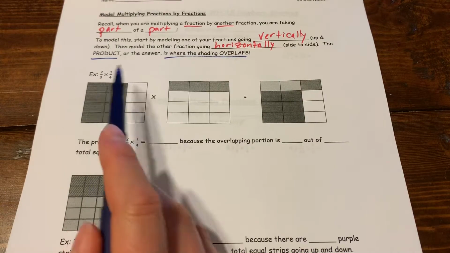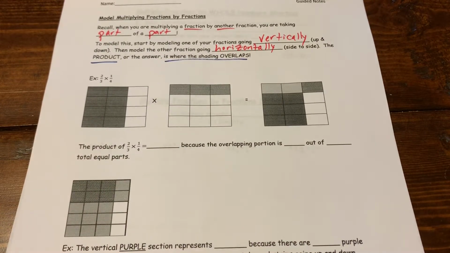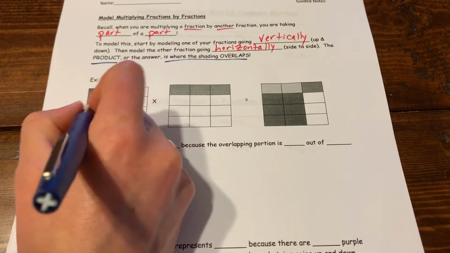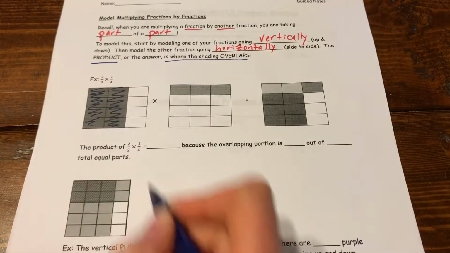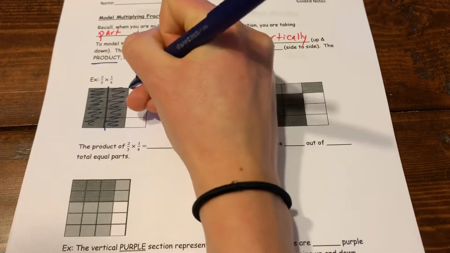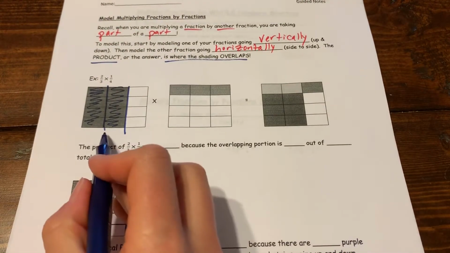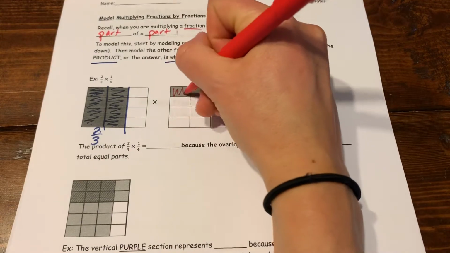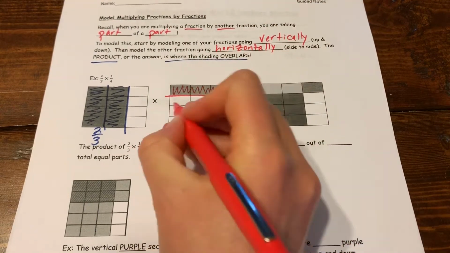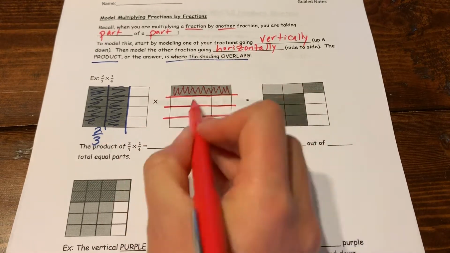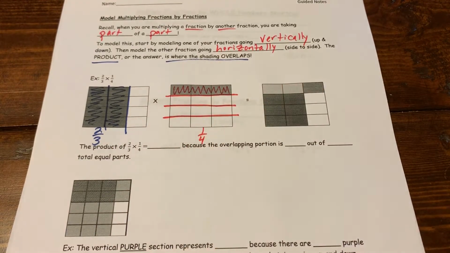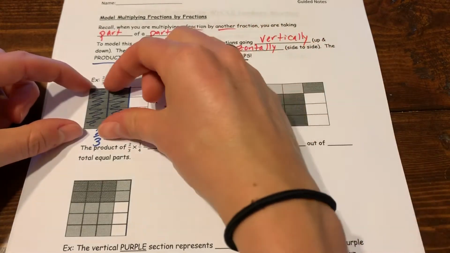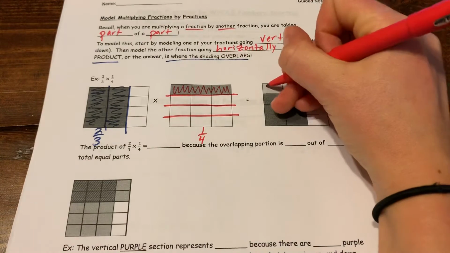2/3 times 1/4. So as you can see here, and I'm sorry, when this printed, it didn't print in color, but I'm going to go ahead and shade this in a little bit darker. Here I have 2/3 because I have 3 equal strips going up and down, and I have 2 of them shaded. So this is 2/3. And going sideways, I have 1/4 because I have 4 equal strips going side to side, and I shaded in 1/4. So I want you to pretend that if I was super savvy with graphic design and videography, I would have these two merge. And when you do that, your overlapping part looks like this.